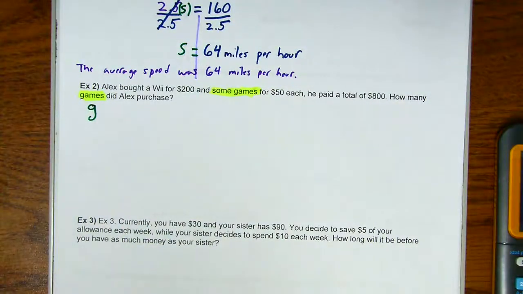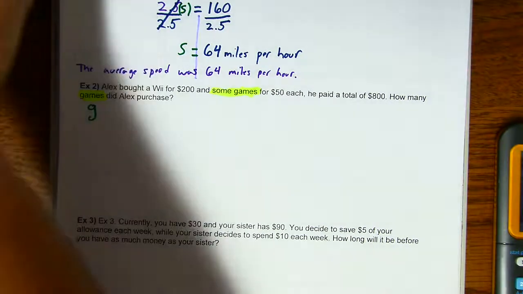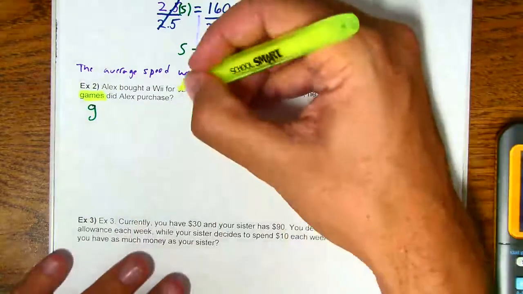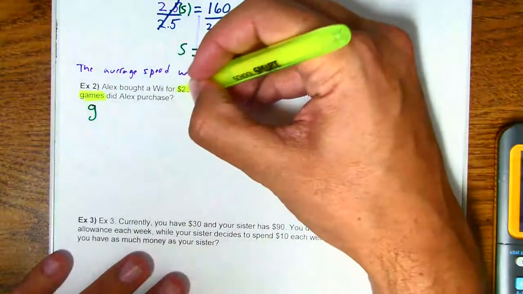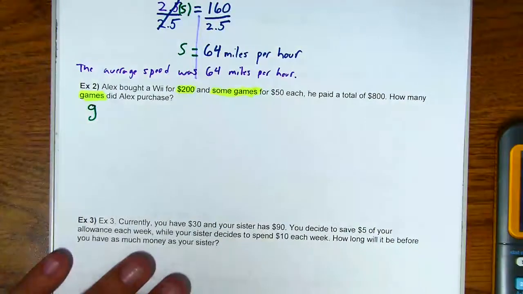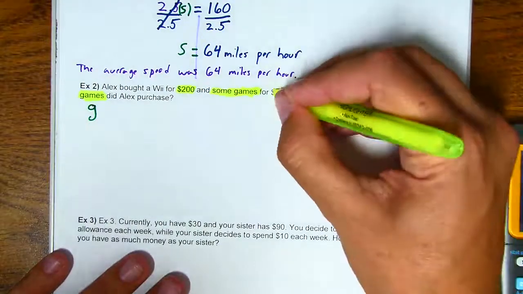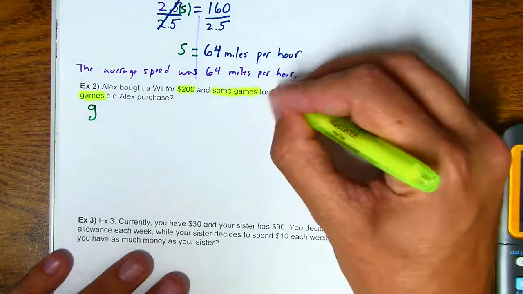Now, time to write an equation. G is the amount of games that he purchased. We don't know how many, but we do know some other stuff. We know that he paid $200 up front for the Wii, and we know that he paid $50 per game.